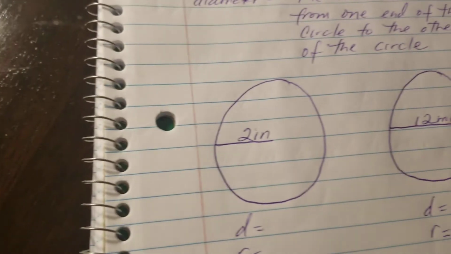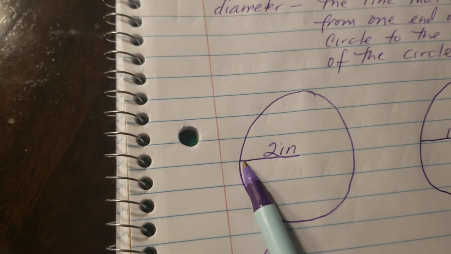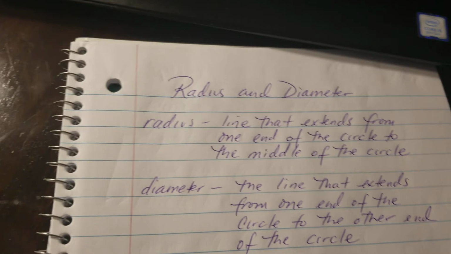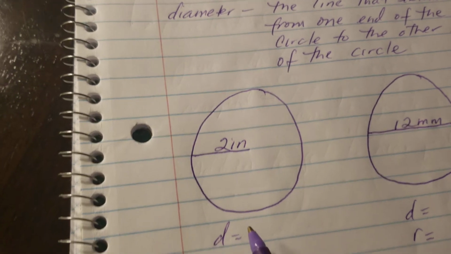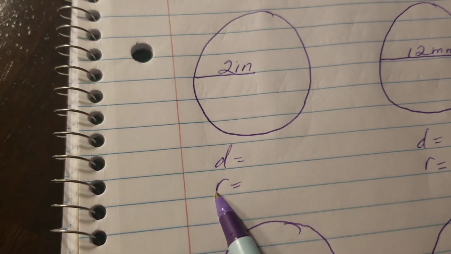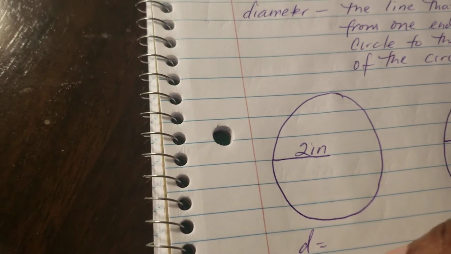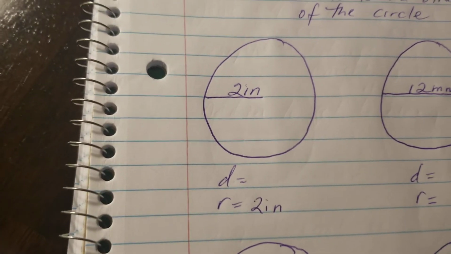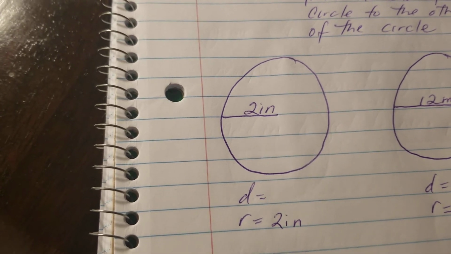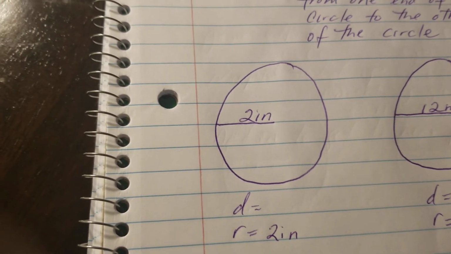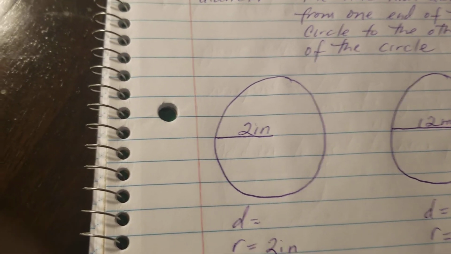Let's go back here. Okay, so our first example, you have a line that extends from one end of the circle to the middle of the circle. And we know from the definition above that that is our radius, okay? So radius we're going to put in as R. So R is our radius. So all I'm going to do is write in 2 inches because 2 inches is my radius, right? That's exactly what it says. And whenever you're trying to figure out the radius or the diameter, one is already given to you. You're just going to have to calculate the other one.